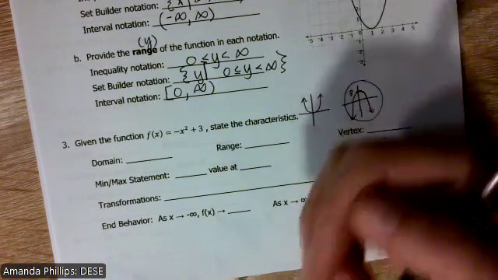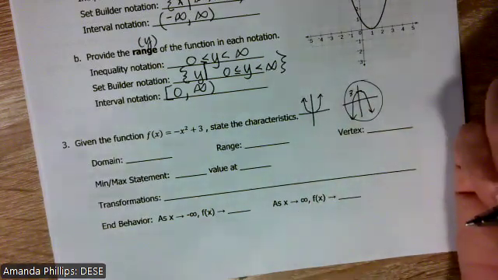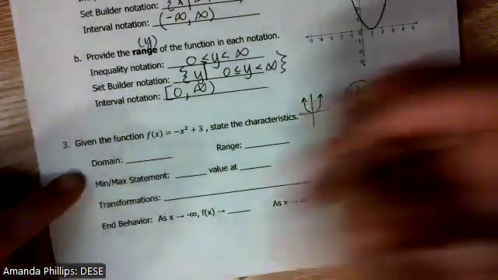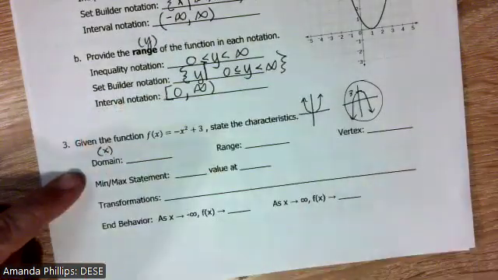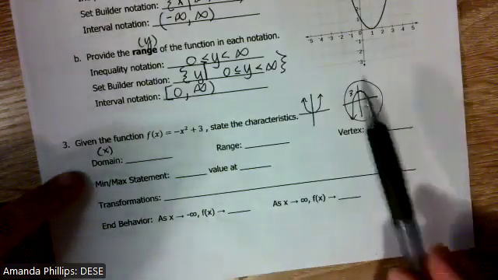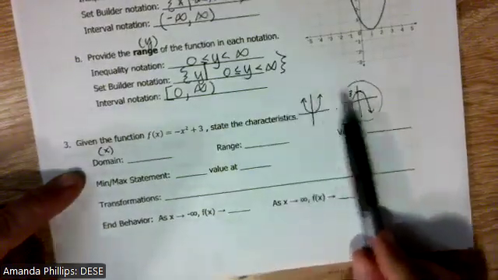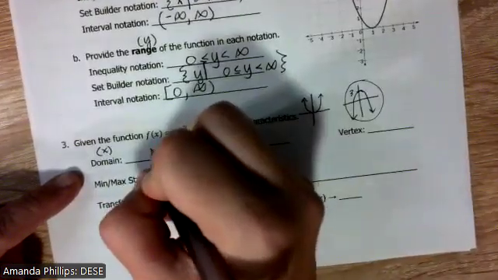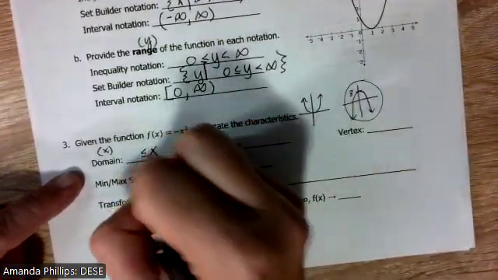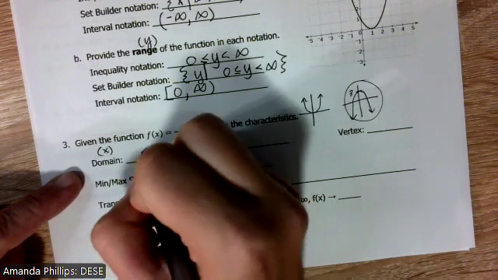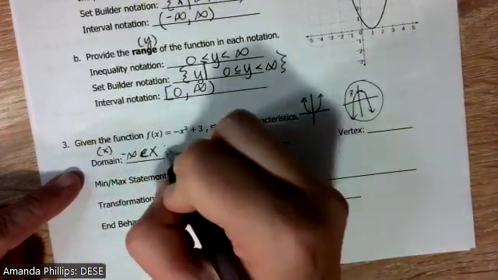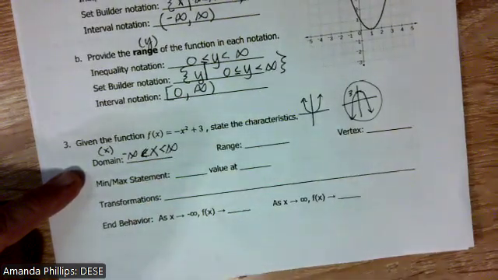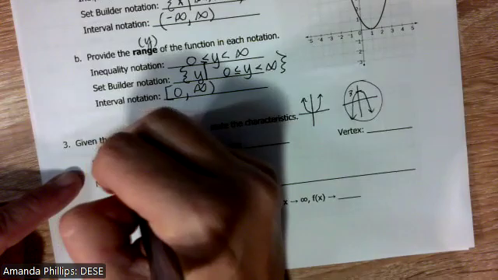But again, you can answer it in set builder, you can answer it in interval, you can answer it in inequality. It's whatever you want. So the domain again is all the x's. Okay, so there's arrows on the end. How far to the left do we go? How far to the right do we go? We are going to say that the x's go from negative infinity to positive infinity. You could have said the domain is all real numbers.